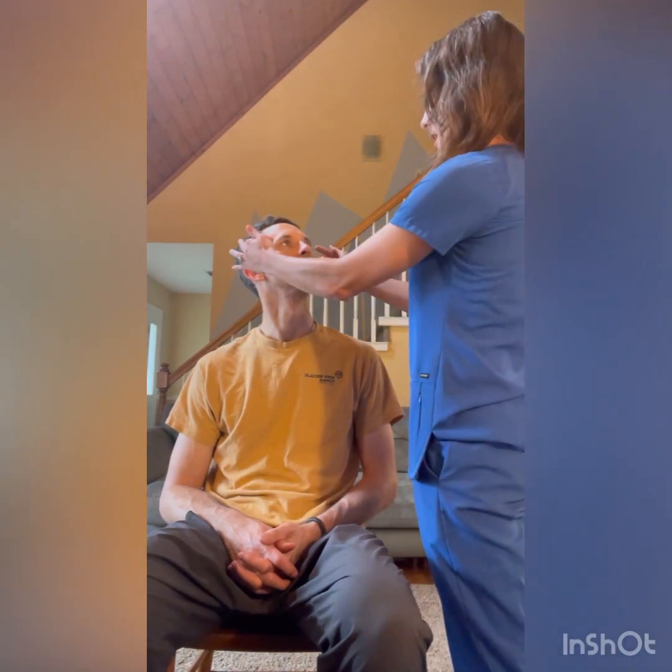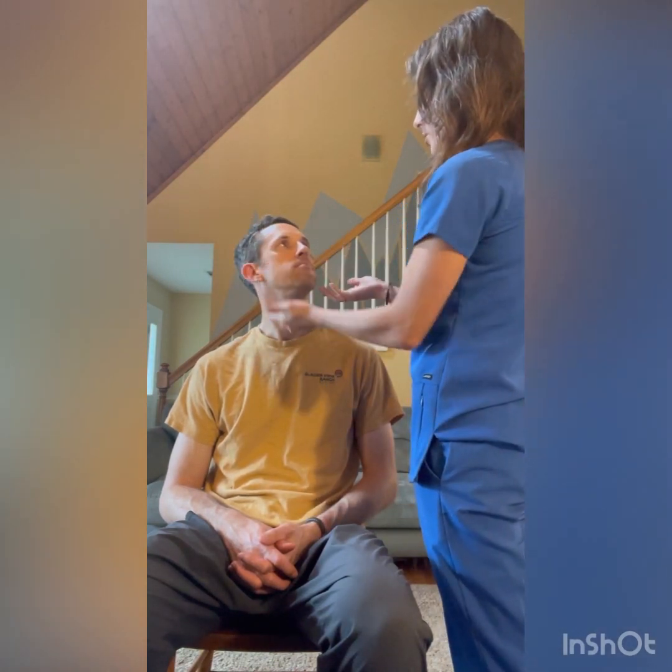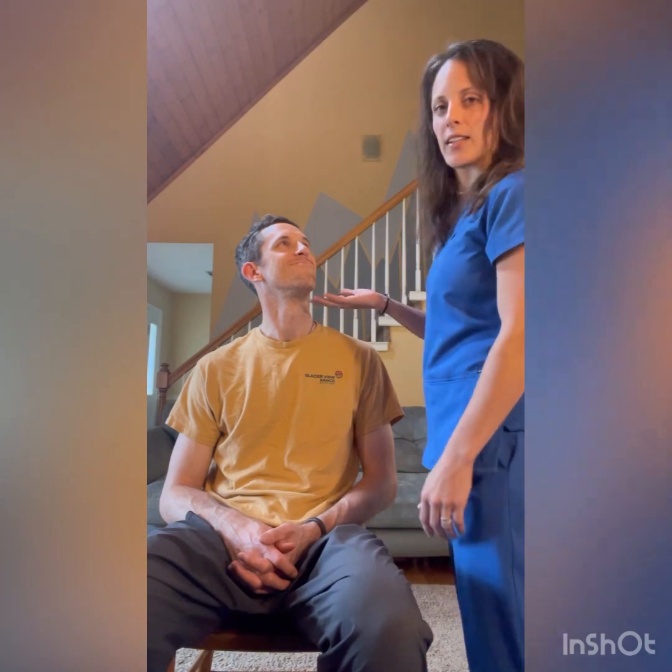You're just checking to make sure the eyes are at the same level. When you smile, go ahead and smile, you're checking that he doesn't have any facial droop. If he had a facial droop, he would be smiling on one side and it would be droopy on the other. That would be kind of indicative of either a cranial nerve dysfunction or a stroke. So his face is symmetrical.